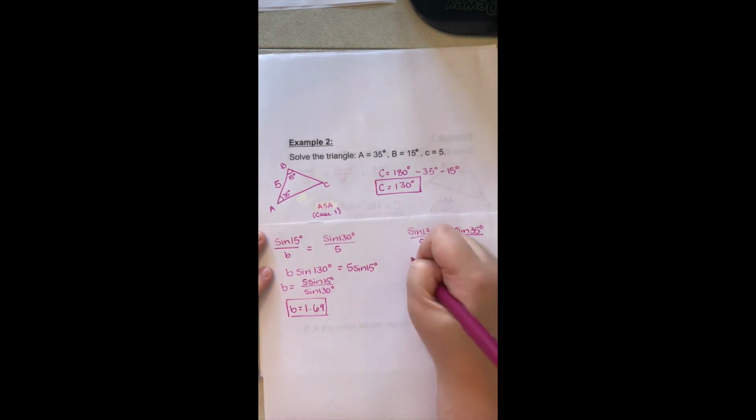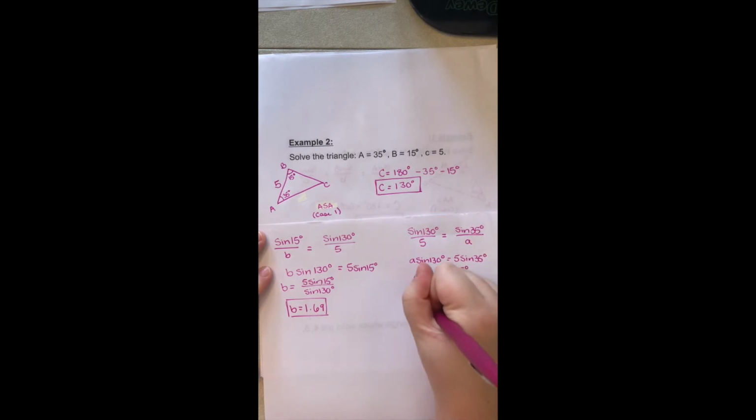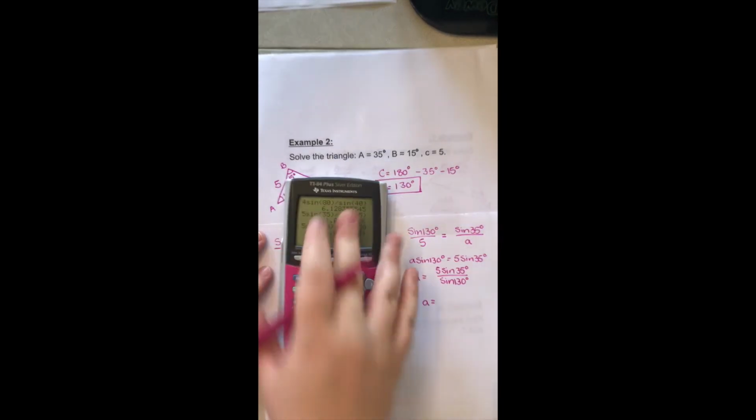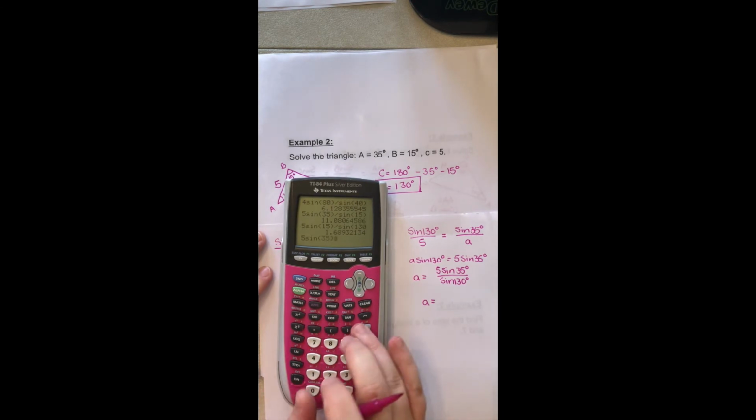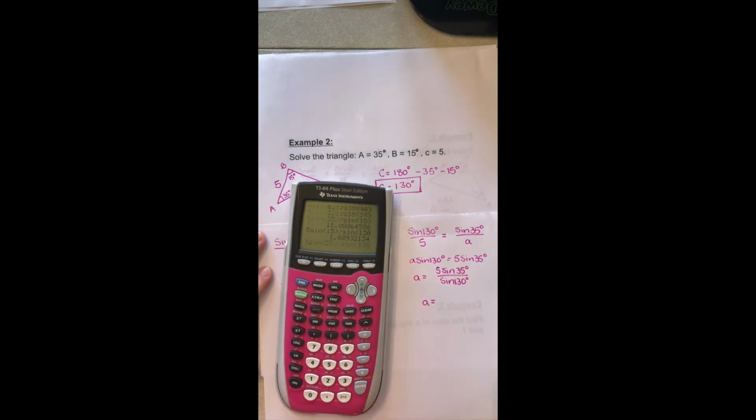From here, we will cross multiply, so A sine of 130 degrees equals 5 sine of 35 degrees. Divide by sine of 130, so A equals 5 sine of 35 degrees over sine of 130 degrees. Plug it into our calculator, 5 sine 35 divided by sine 130, and that gives me a value of 3.74.